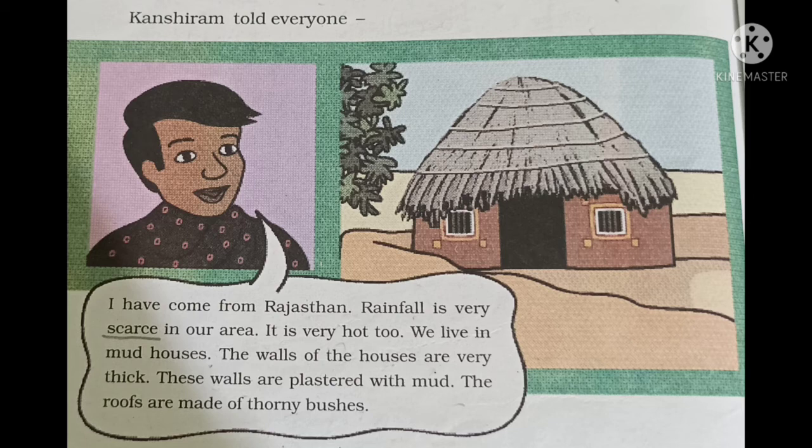Now here Kanshiram told everyone that I have come from Rajasthan. Rainfall is very scarce in our area. It is very hot too. We live in mud houses. The walls of the houses are very thick. These walls are plastered with mud. The roofs are made of thorny bushes.